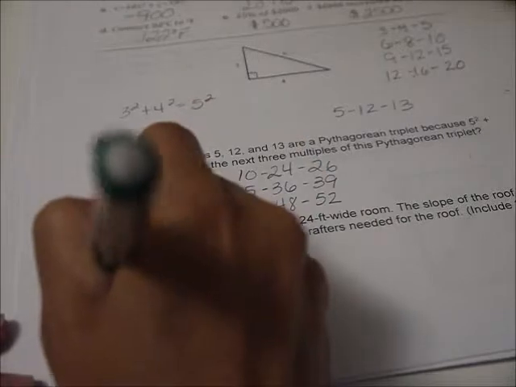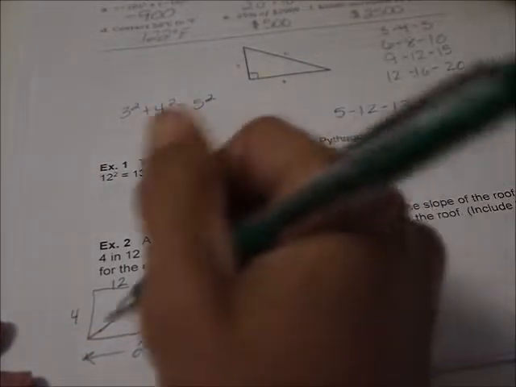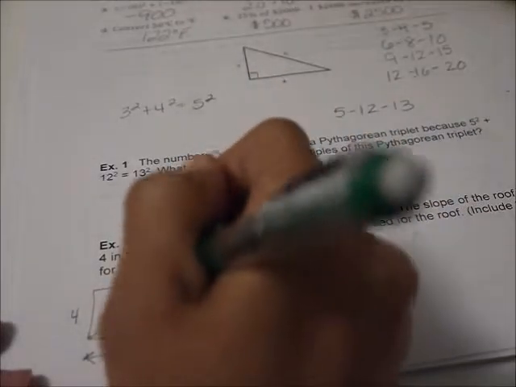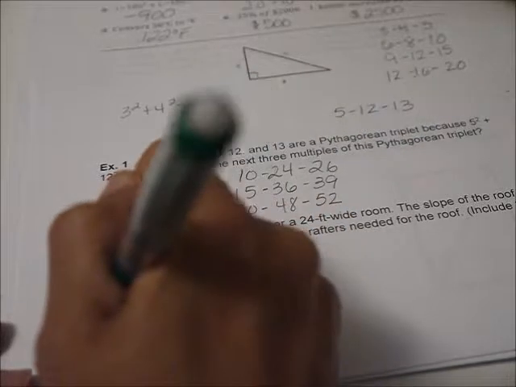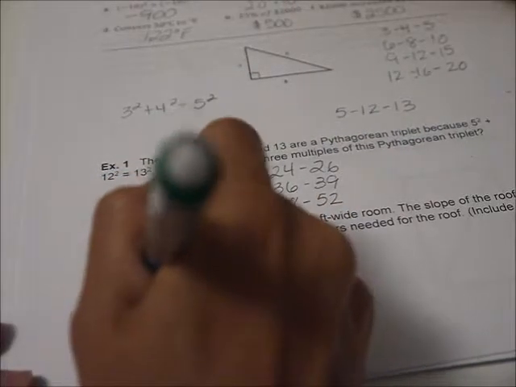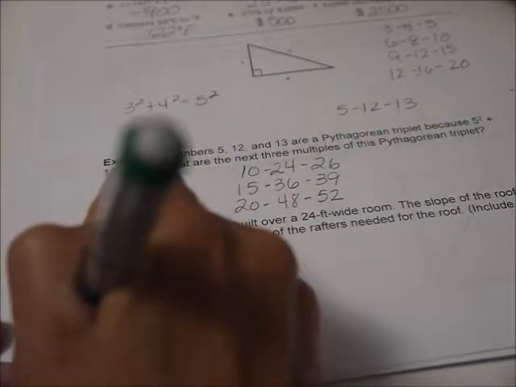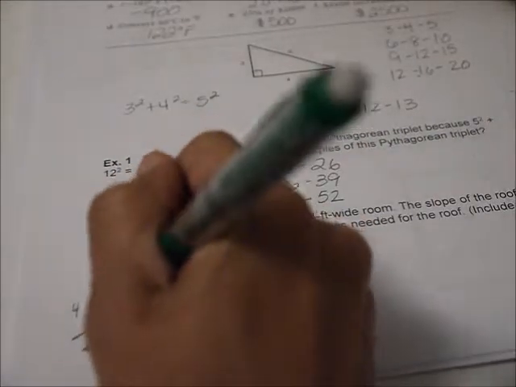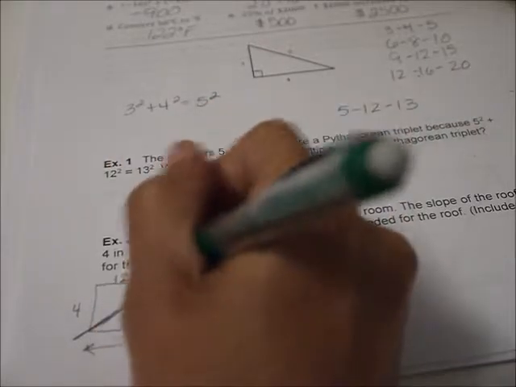4 and 12. Okay, and then we're supposed to calculate the length of the rafters needed for the roof. And then they say go ahead and include 2 feet for the rafter tail. So here is our tail, and this needs to be 2 feet. So what we do here is we're looking for the length of that, right? So this is a 4 to 12.